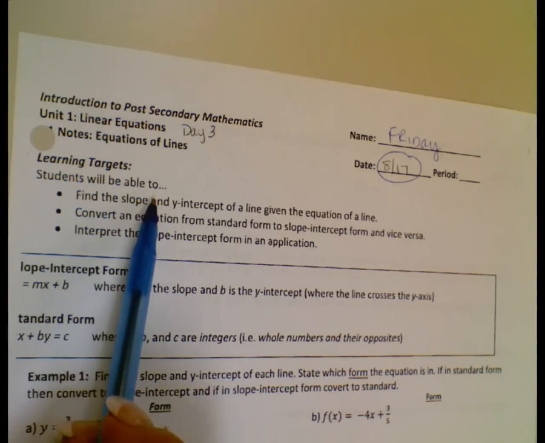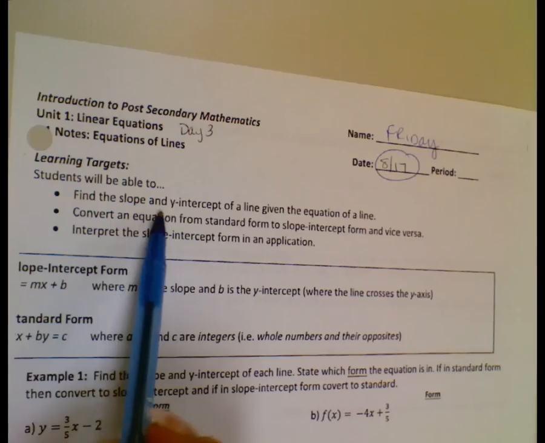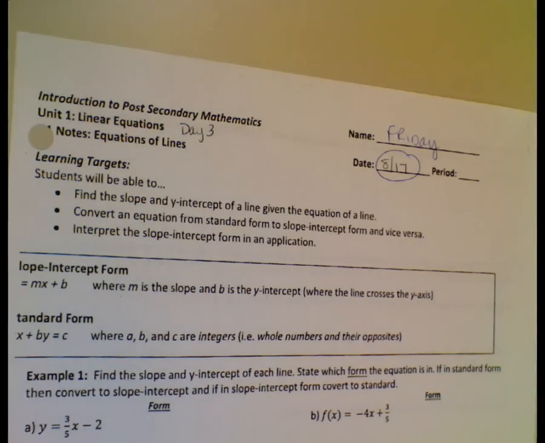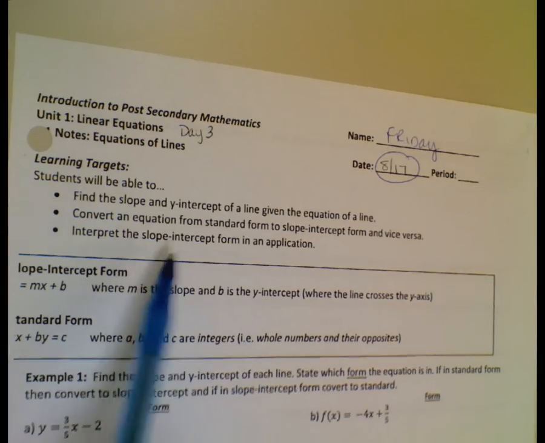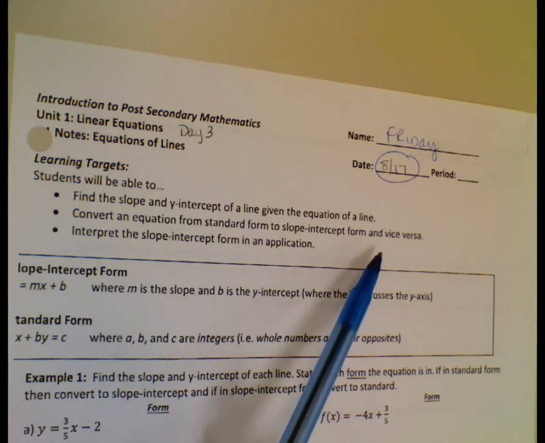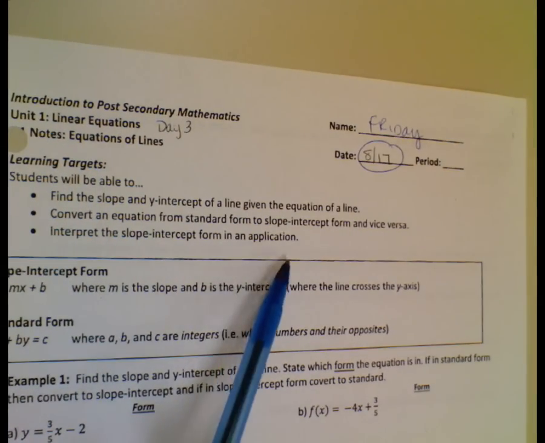So students, today you're going to be able to find the slope and y-intercept of a line given the equation of a line. Some of you already did that on the first day. I gave you an equation and it said what's the slope, what's the y-intercept. So we're going to talk about that here, and then we're going to convert an equation from standard form to slope-intercept form and vice versa. And we're going to interpret the slope-intercept form in application. That means a word problem.